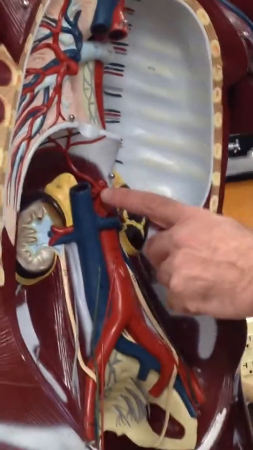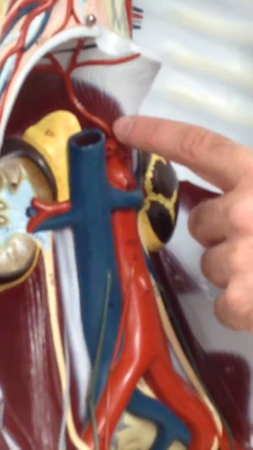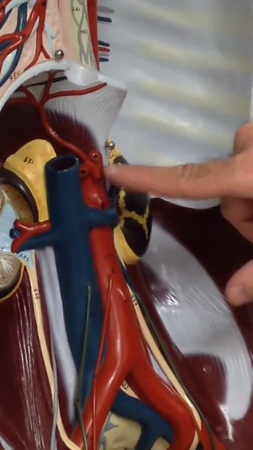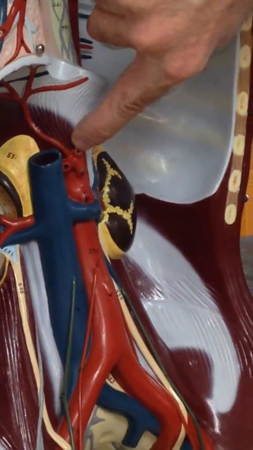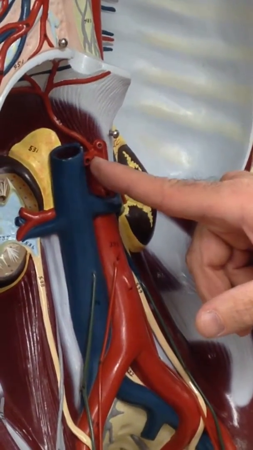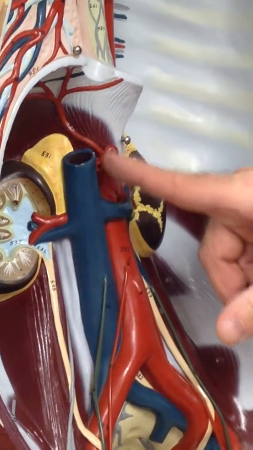This branch right here, off the abdominal aorta, is called the celiac trunk. It has three main arteries coming off of it. It has the splenic artery right here. It's going to come over to the spleen. You can't see the spleen here, but it comes over to the spleen. It has this gastric artery right here going up to the stomach. And it has this hepatic artery right here going over to the liver. The liver would be sitting right there.